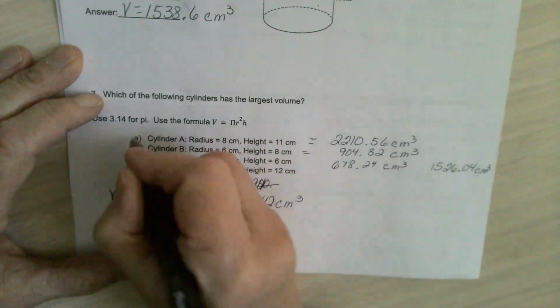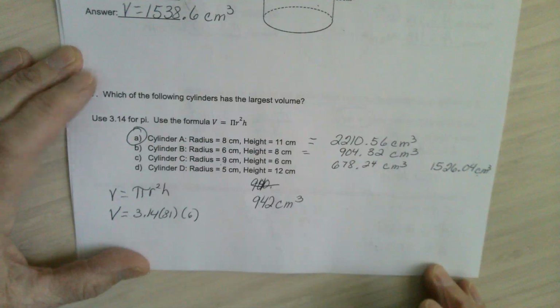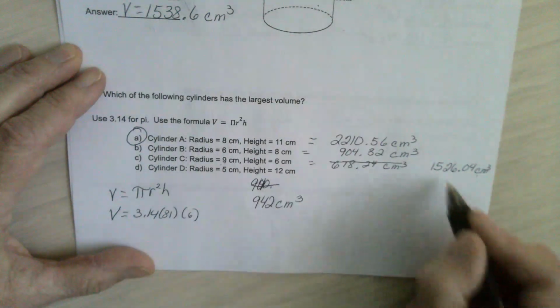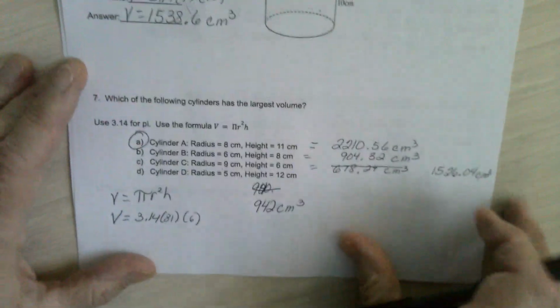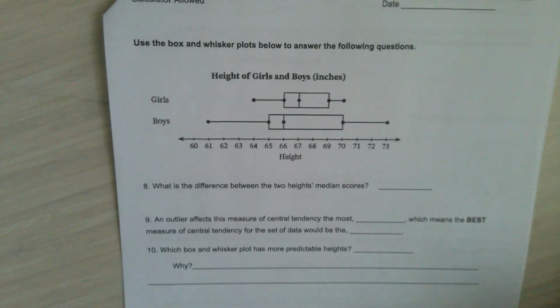It looks like it is A. A has the largest volume. Any questions on that? All right, let's go to the next page. Here we are evaluating a box plot.